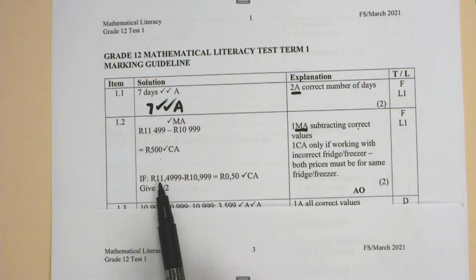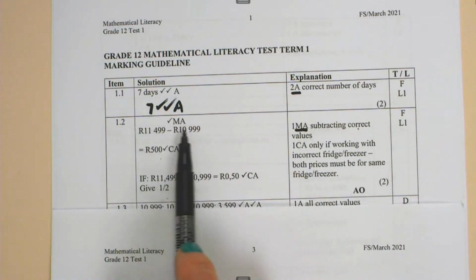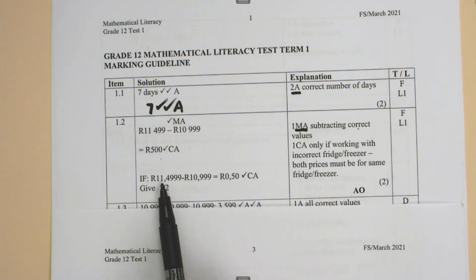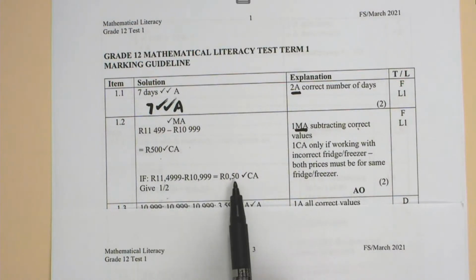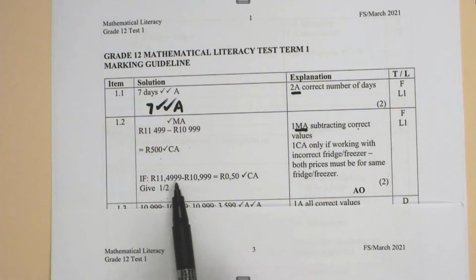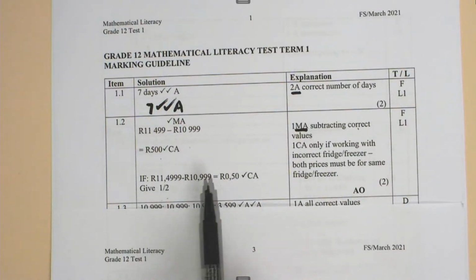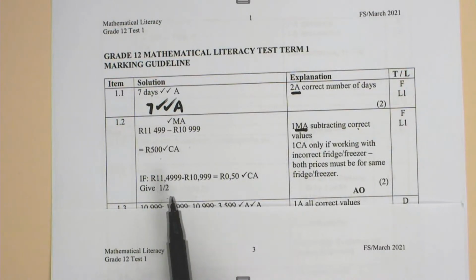But if they are using these two values, the same as those two values, then the commas are at the wrong place now, if we think in terms of decimal comma, and they get an answer of 0.50 cents, then you can give the 1 mark for the CA only, because they are subtracting kind of the right values. They are just misinterpreting the number convention here, the number format. So in this case, you can give 1/2.